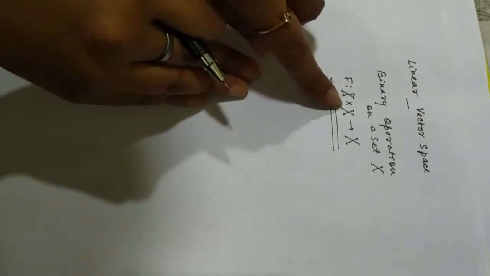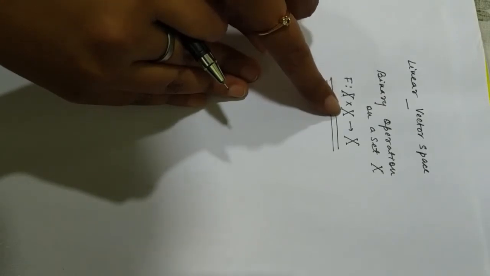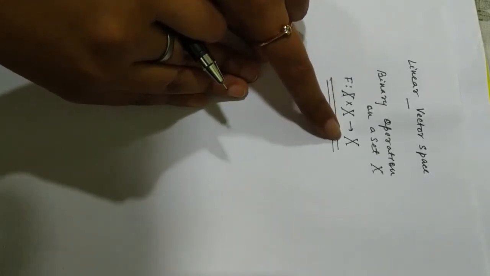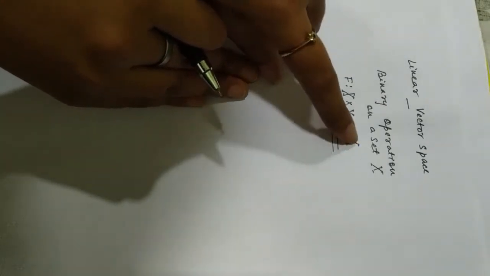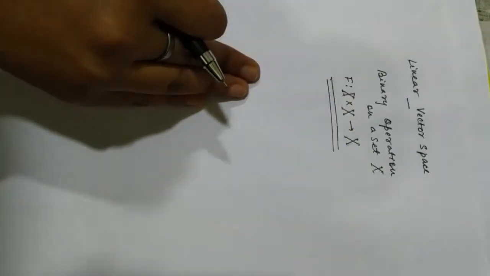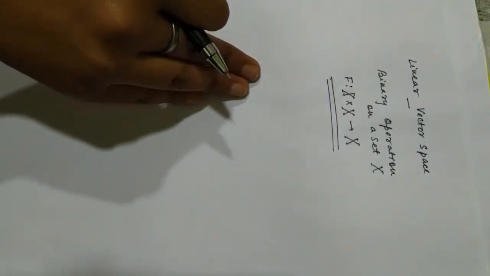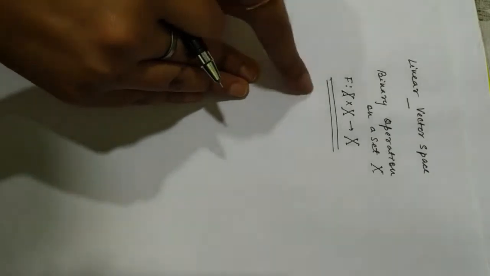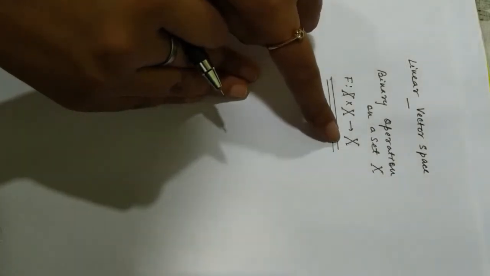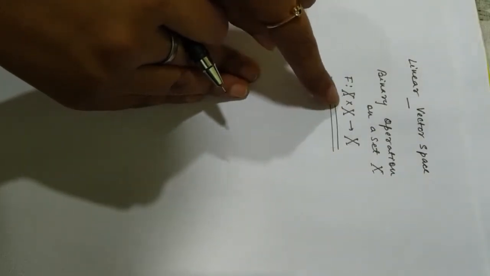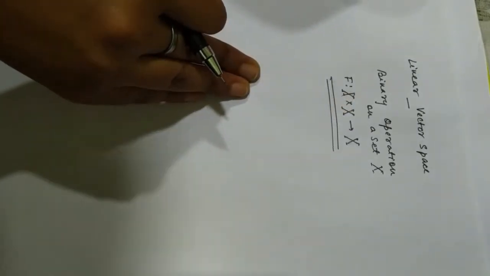This is how we define a binary operation. If we perform the operation on two members of the same set X, we get a third member which also belongs to the same set. The operation which, on performing on the members of the set, gives me another member which also belongs to the same set, is called a binary operation.